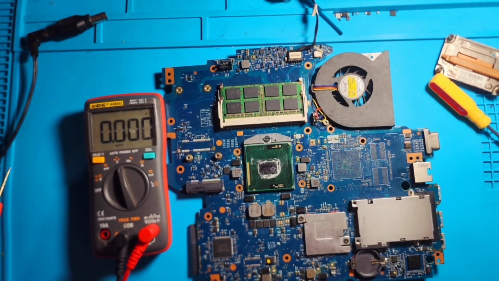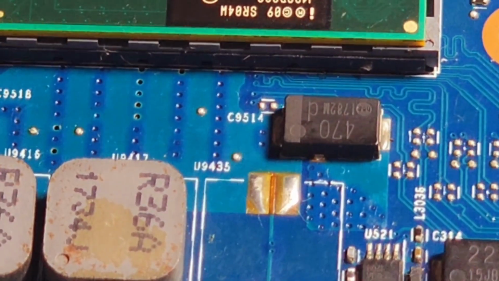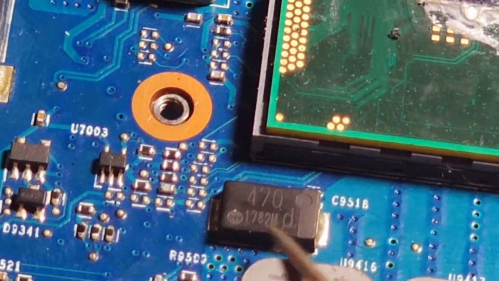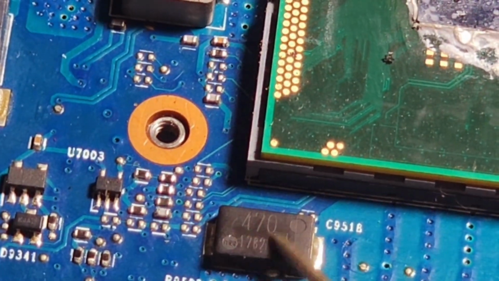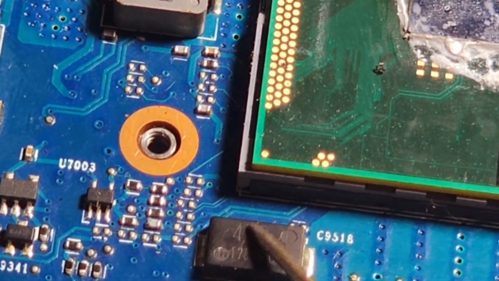So when you look at these capacitors here, these are 420 microfarad capacitors, so they should read around this range with the multimeter, so I can check whether they are good or bad.